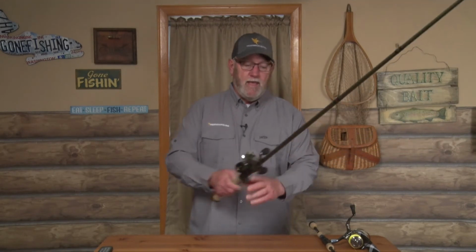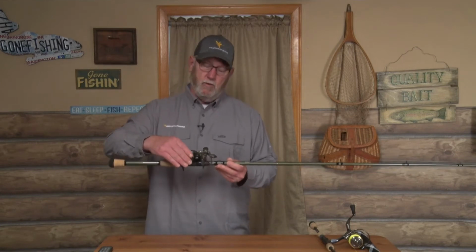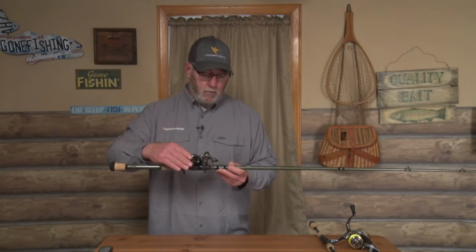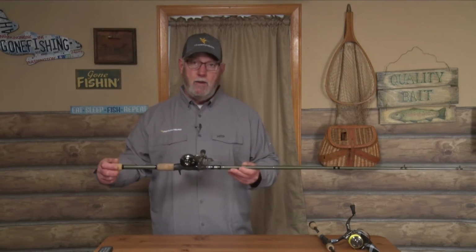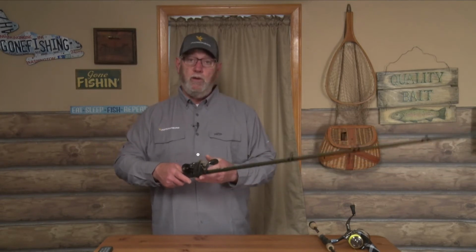So you'll have a level wind rod. What that means is it's either a level wind reel, a round conventional reel, but that's where the reel sits on top of the rod as you're holding it. So that's one type of rod.